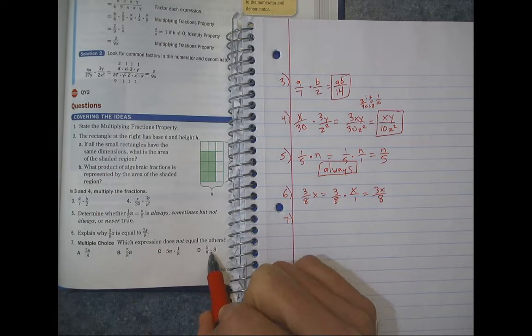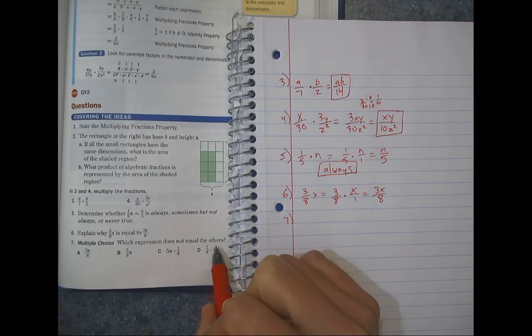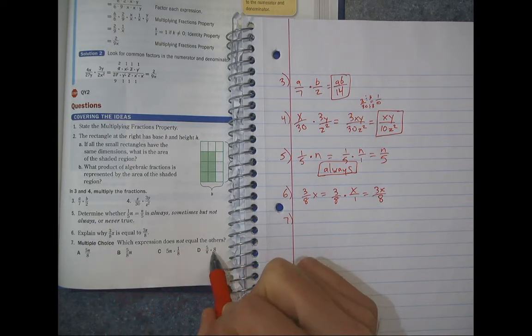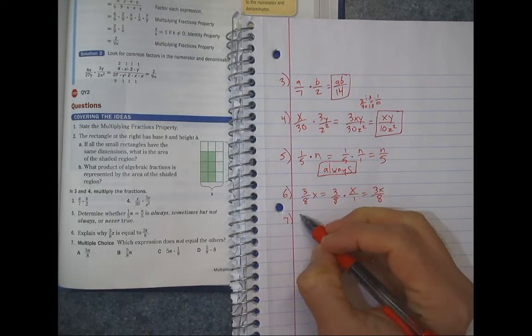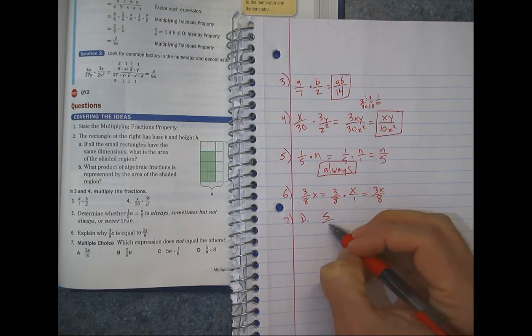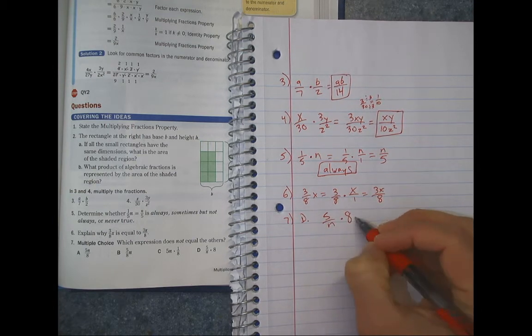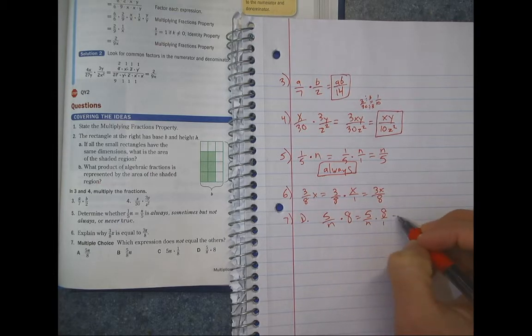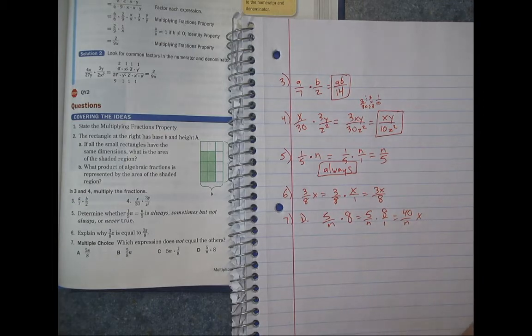But why? If I put this 8 over 1, because any whole number is over 1, and I multiply straight across, I'm going to actually multiply 8 times 5. So in order to be equal to these, I need 5 on top and 8 on the bottom. This is not going to be like that. 8's on top, 5's on top. They're going to get multiplied. So letter D is the correct answer. And if you wanted to show why, you're doing this times 8, which is 5 over n times 8 over 1. And so that's going to give you 40 over n, which is not equivalent to the others.